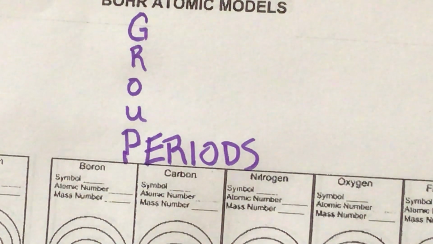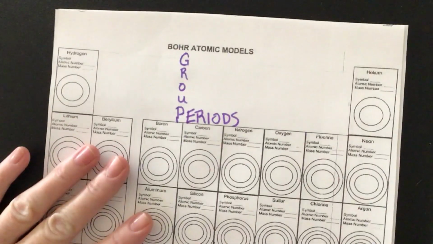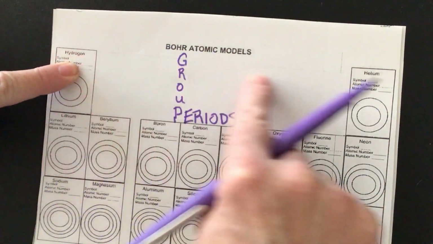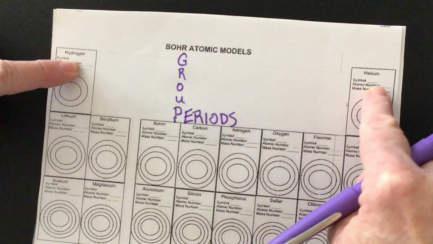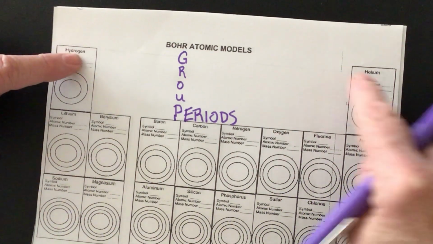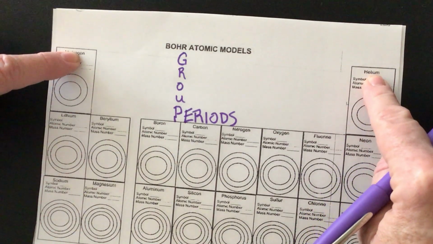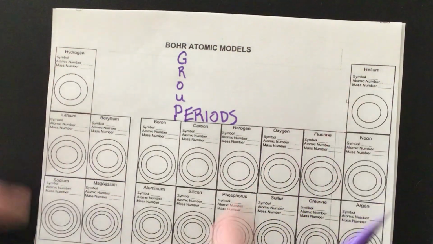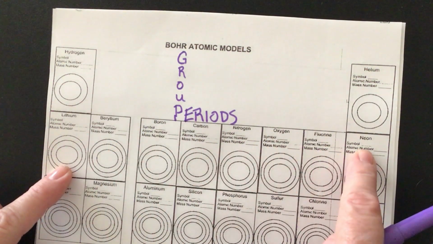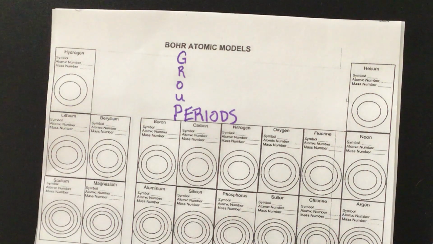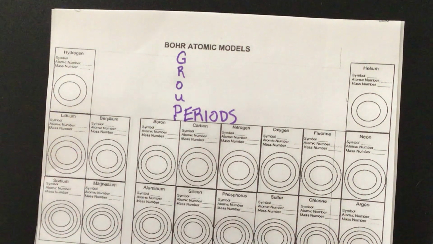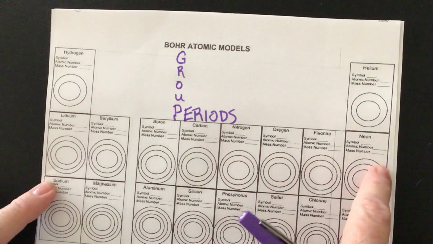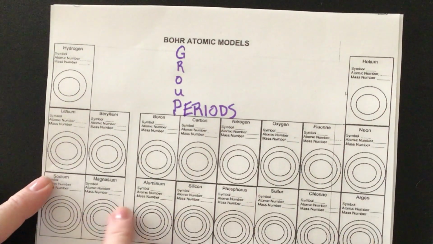So let's look at the periodic table that you have. This right here is a period. Can you show me how many elements are in this period, which is period 1? Show me fingers. Okay, good. There are only 2 in this period: hydrogen and helium. Now look at this period, which we call period 2. Can y'all show me fingers how many elements are in this period? Yeah, good. We have 1, 2, 3, 4, 5, 6, 7, 8. So this is a period, and then this is period 3.